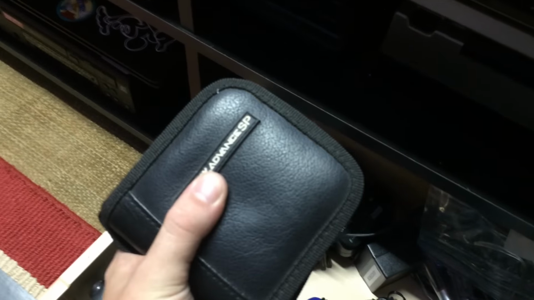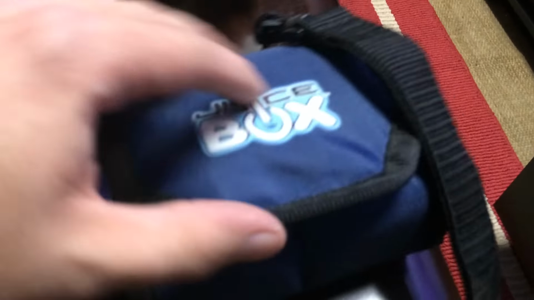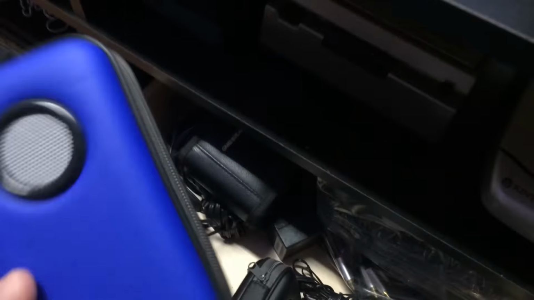My Game Boy Advance SP is in here. This is not the one I use for games. This is the one I use just to watch video on. Then we have this here being the Juice Box I told you guys about, which I don't want to pull all these out. But I have my Juice Box in there to play my Juiceware media clips.